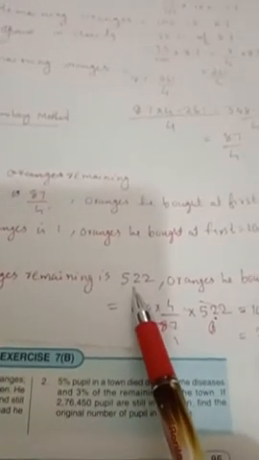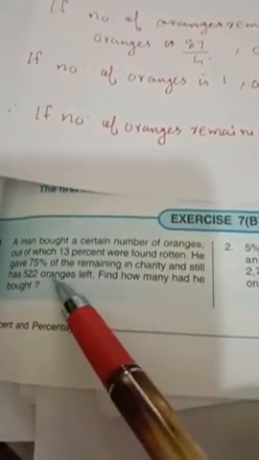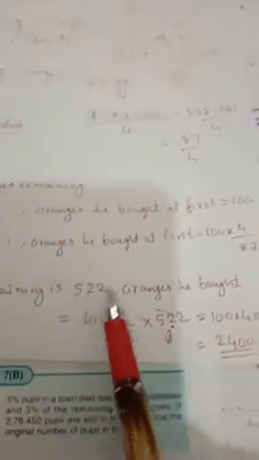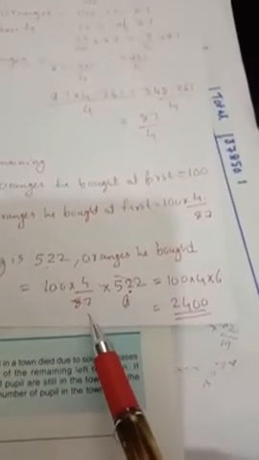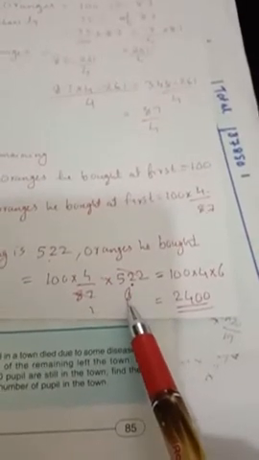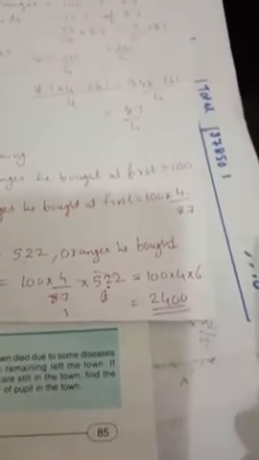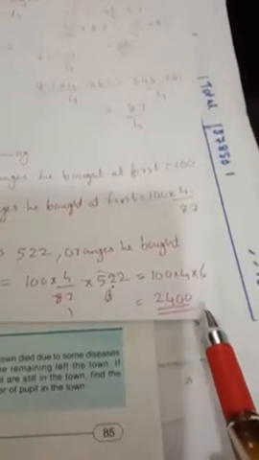Then if the number of oranges remaining is 522, it is given in the question that he has 522 oranges left. Then oranges he bought is equal to, multiply, do you remember the unitary method, 100 into 4 by 87 into 522. Now 87 and 522: 1 into 87 is 87, 6 into 87 is 522. So 100 into 4 into 6 is 2400. Sorry, oranges he bought at first, 2400 oranges he bought first.